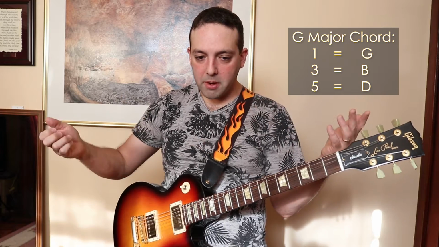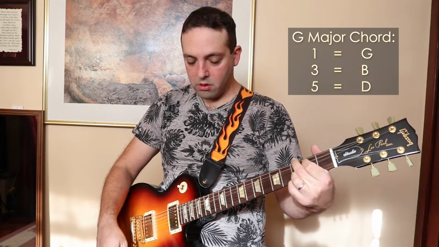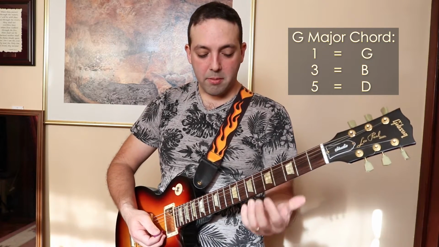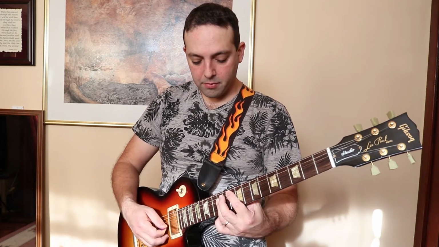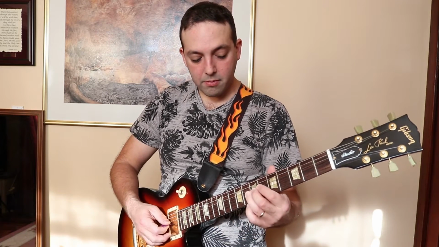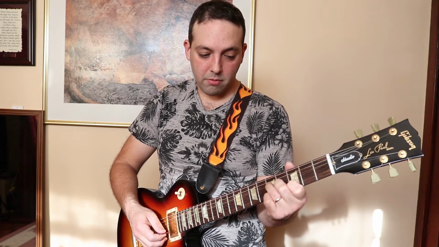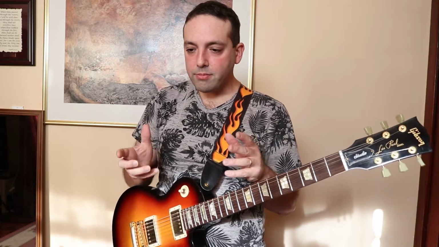So we can come up with different Gs by knowing this information, by memorizing where they are and their shapes and whatnot. And they're all over the place.